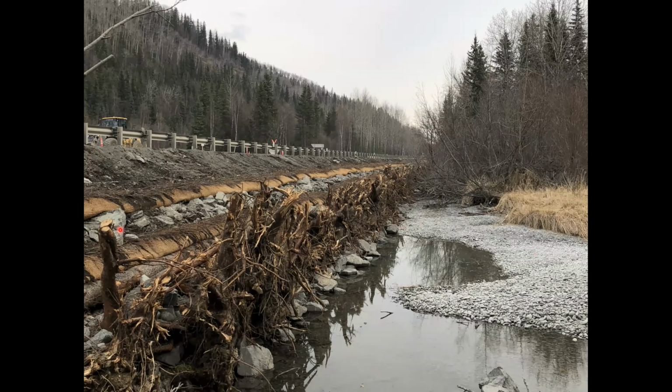Knowing that this is protecting infrastructure, they've actually added, like I said, more rock. Normally when Emily and I do this, we don't add this line of rock, but again, this is protecting infrastructure, so DOT put more rock in. I applaud them for even incorporating fish-friendly techniques into this.